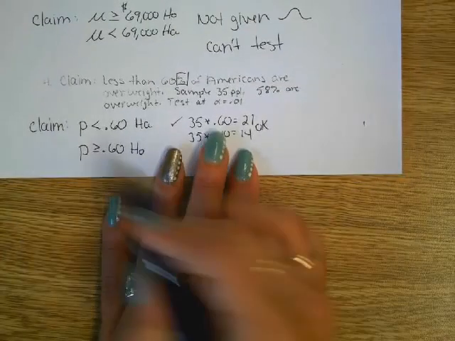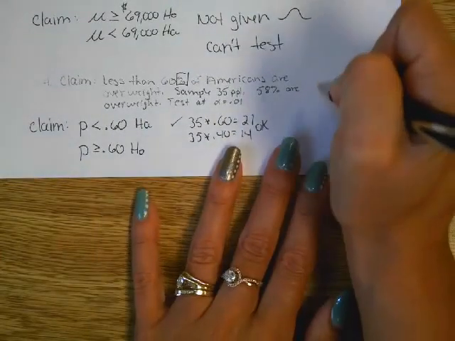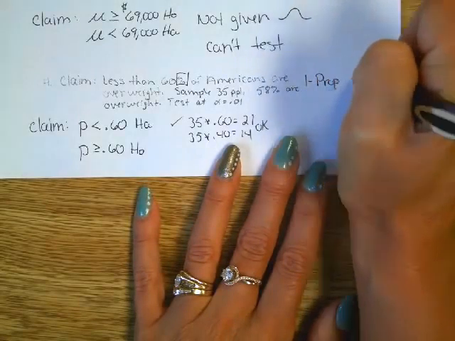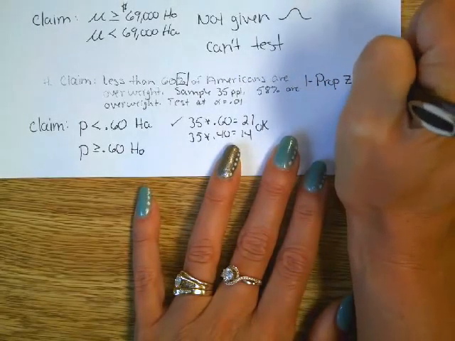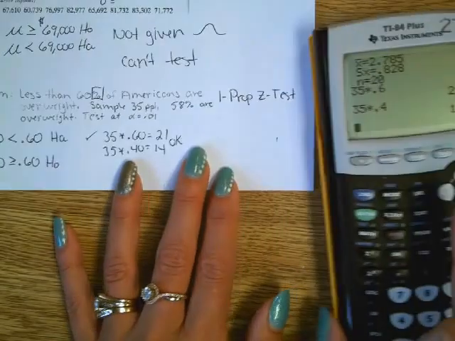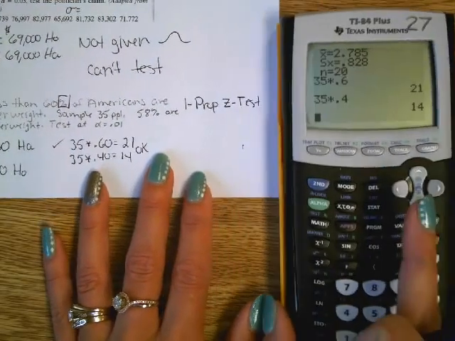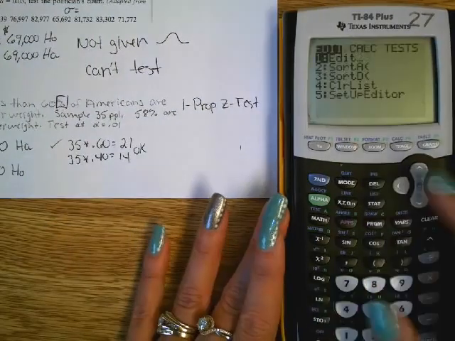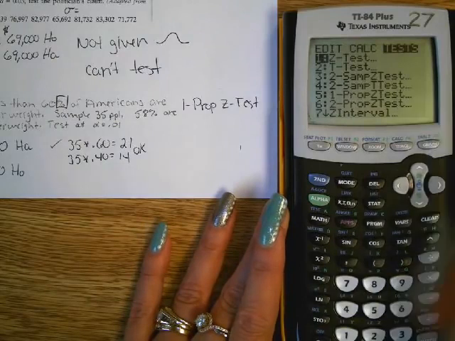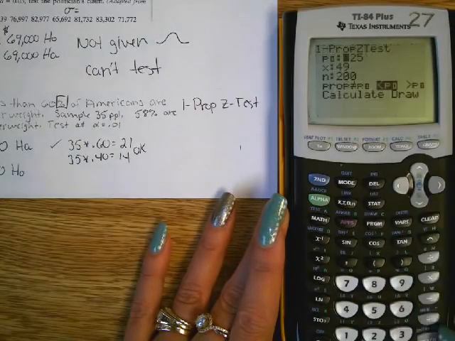The test we're going to run, because it's proportions, is called one prop Z test. Let's see what's in there. Five is the test.